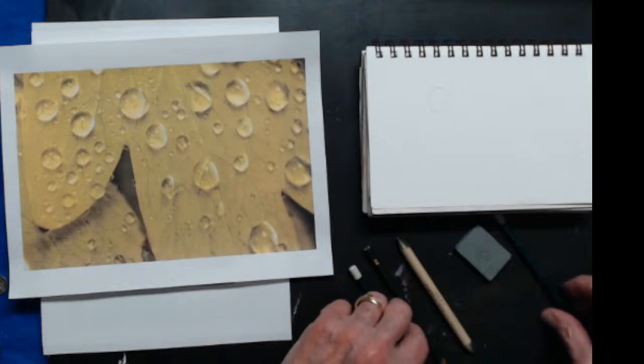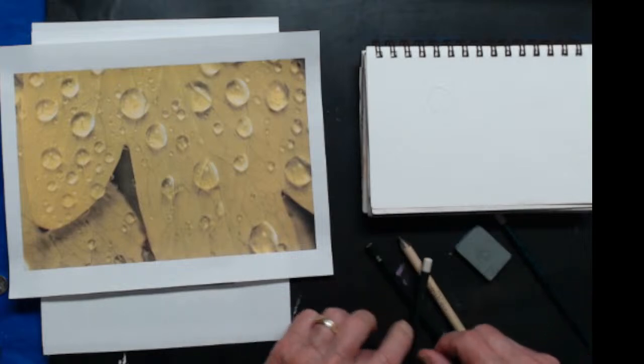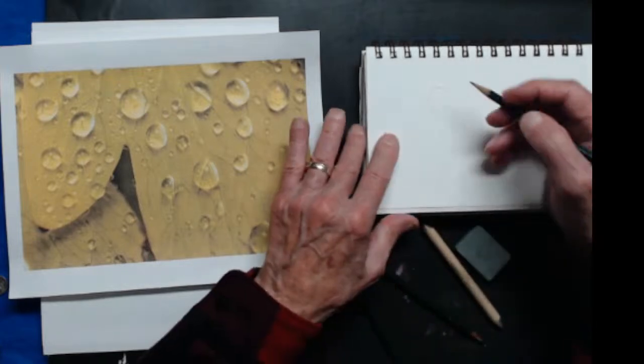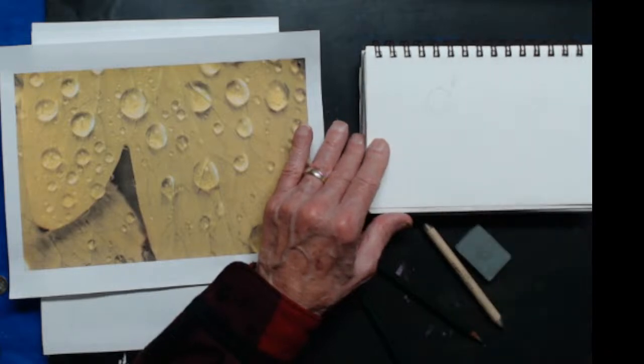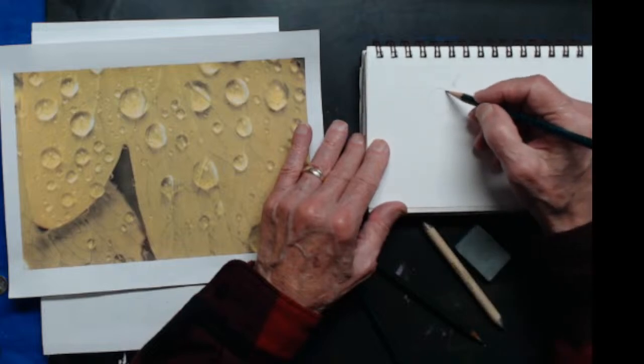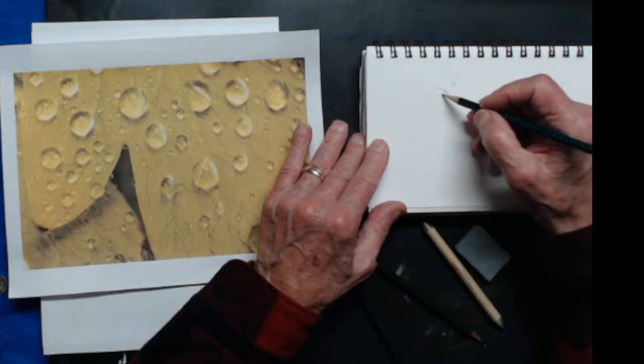And then the first thing I'm going to do is identify the light source. I'm going to draw a line here with an arrow. Okay, that's the light source. And right above that is where the sharpest line is going to be. It's going to be the darkest line right here. That's going to be more of a shadow. And then I'm going to put the highlight. Because it's a circular shaped drop, I'm going to make the highlight circular.